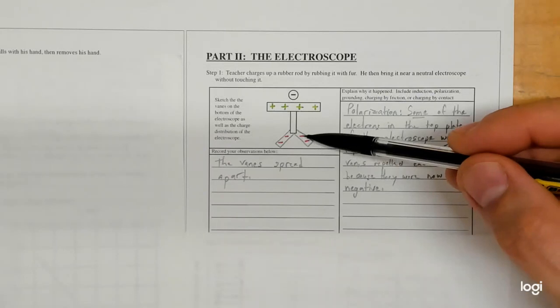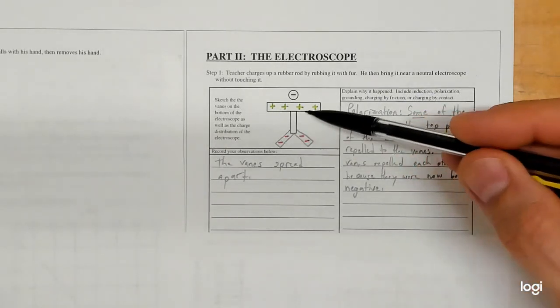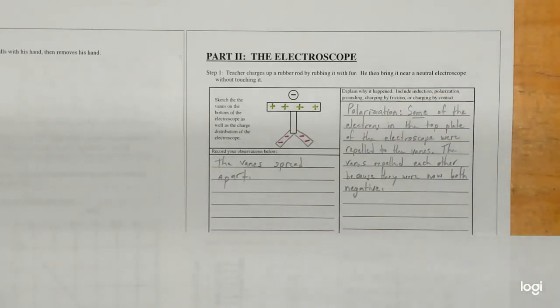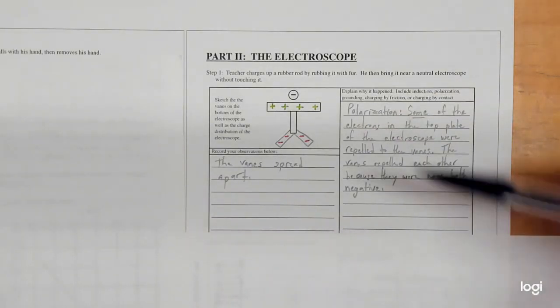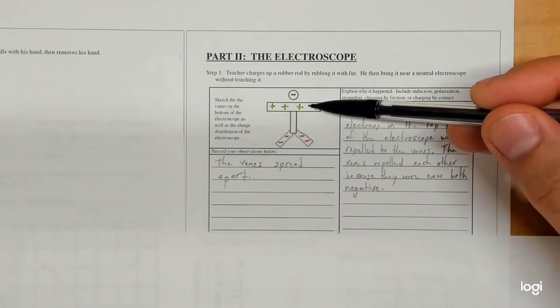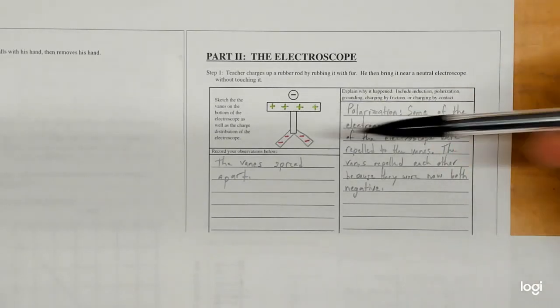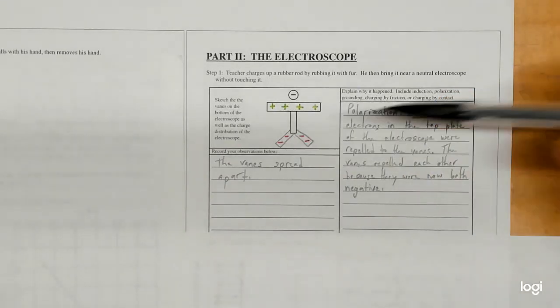But notice I have 4 minuses here. I have to have 4 pluses up here because the electroscope was never touched, so it has to remain overall neutral. And if I had an extra plus here, well, now where did that extra charge come from if nothing touched the electroscope? So key idea there.